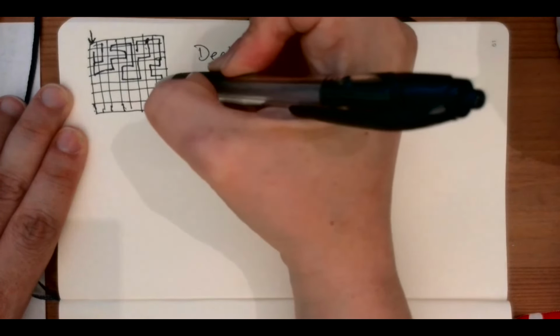How does it look in code? We're going to start out with a set of locations, and it's initialized to just contain the start position.